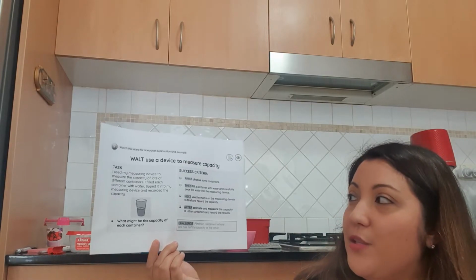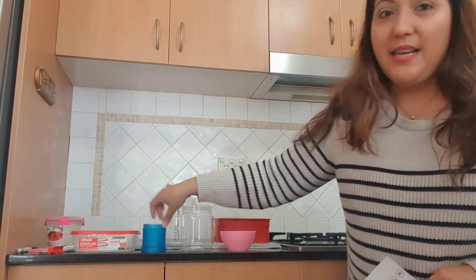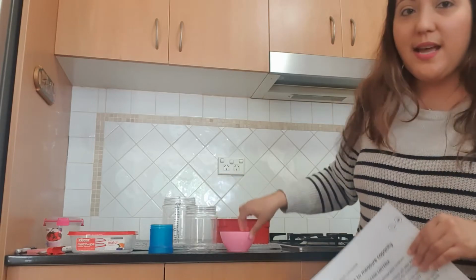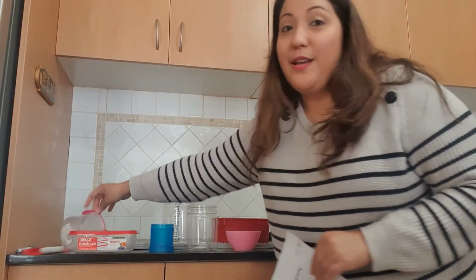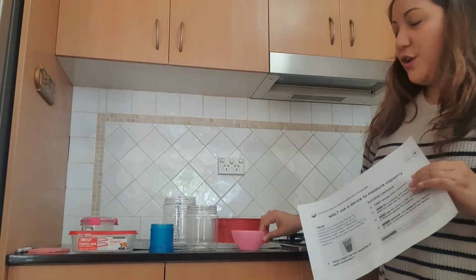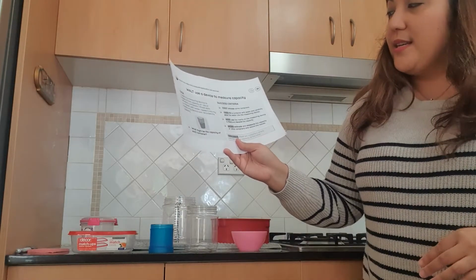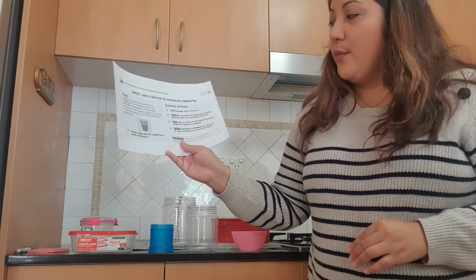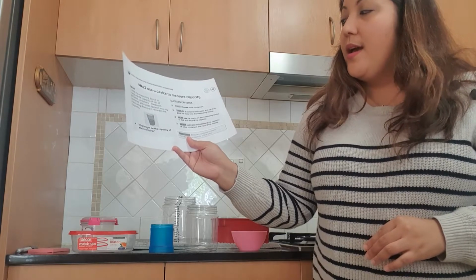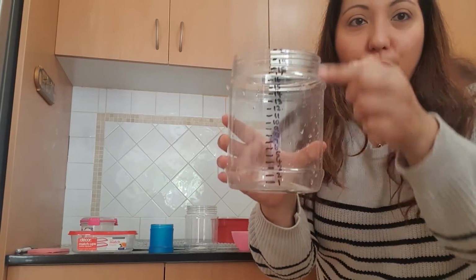The first step is to choose some containers. It's up to you how many you choose. I have got some containers here of different sizes. You need to make sure you take off the lid before you measure. So, I've got my little container of water and I've got my container. The second step is to fill a container with water and carefully pour the water into my measuring device. Here is my trusty measuring device from yesterday with all the numbers, and I'm going to use that to measure capacity.